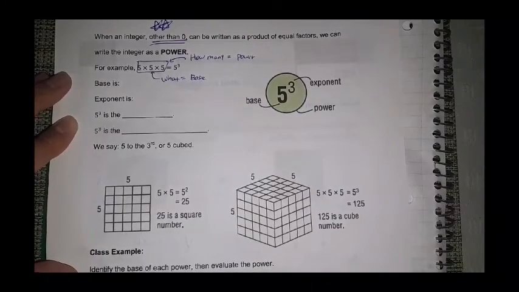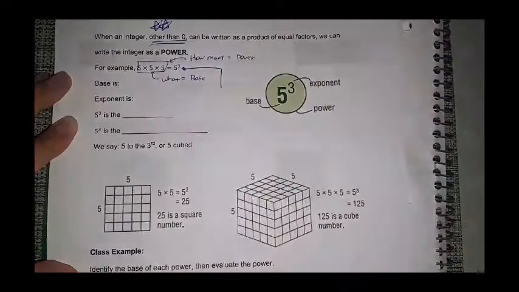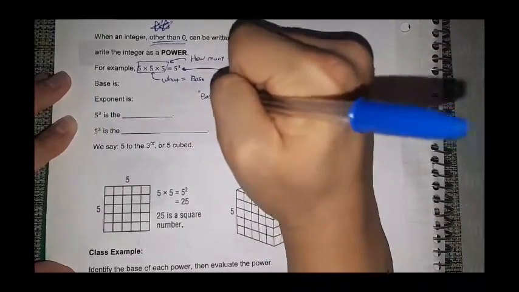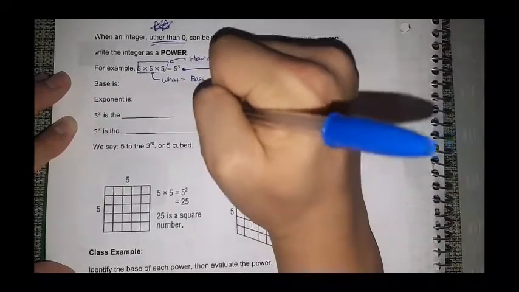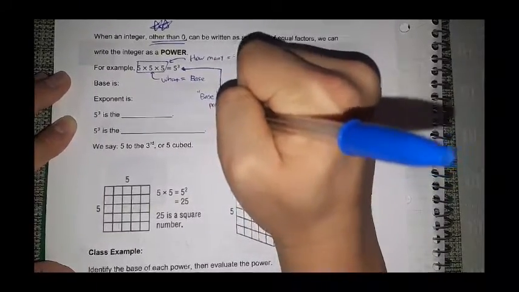So in this case, my 5 is being multiplied 3 consecutive times, so we call it 5 to the power of 3. And the way that you speak is you always mention the base first, to the power of the exponent. This is how you say it.